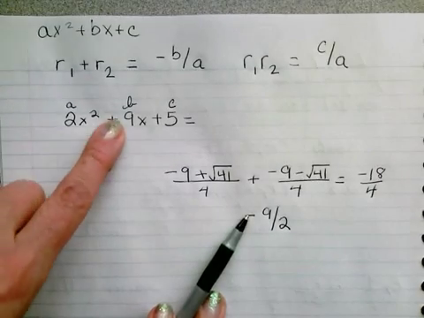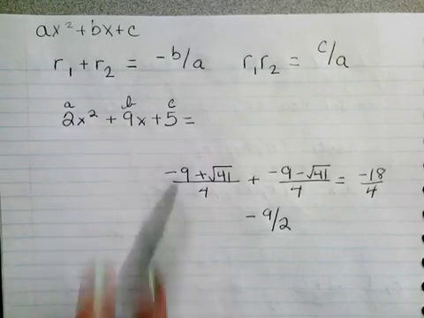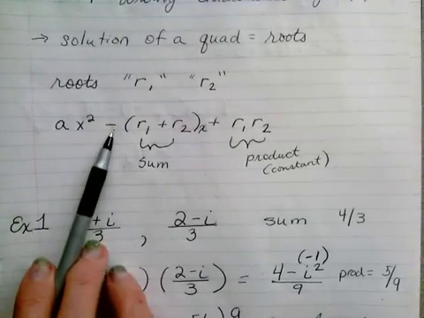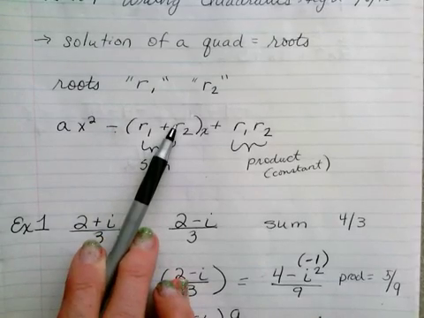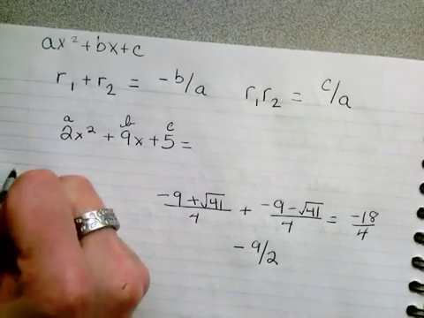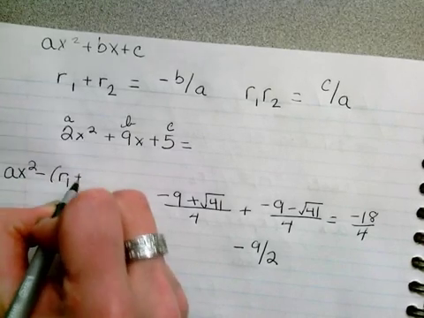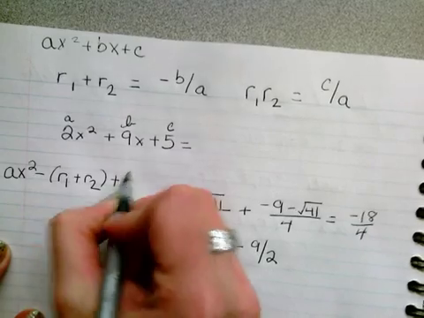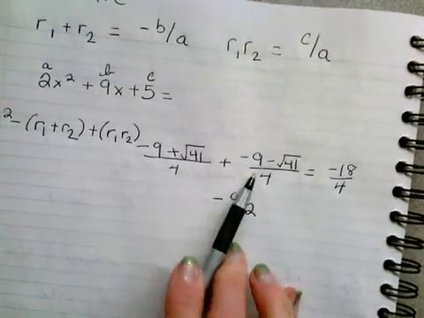Is negative 9 the opposite of that? If you remember from the original description, and I know I'm kind of going back, if you put a negative 9 here, a negative 9 is a positive 9, right? I'm going to write that new formula again. AX squared minus the sum of the roots plus the product of the roots. Okay, so I just added together the roots.